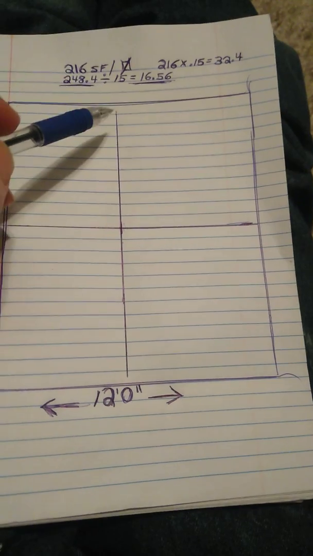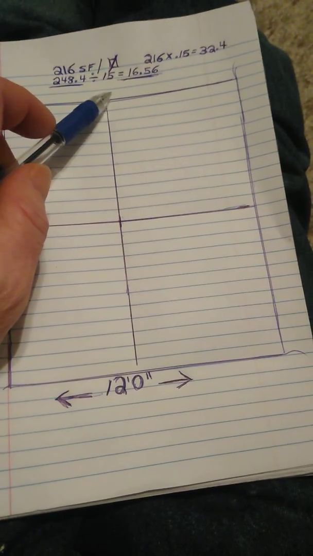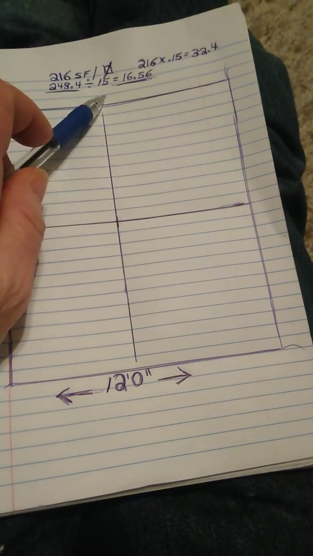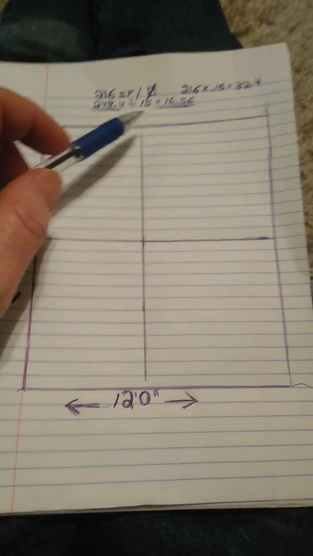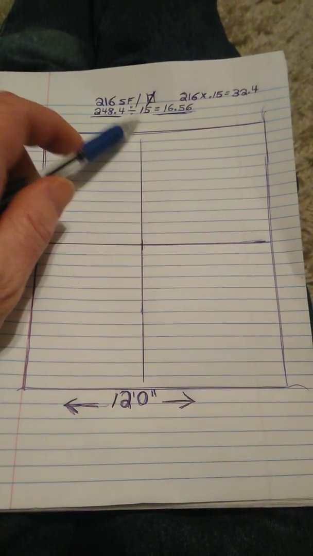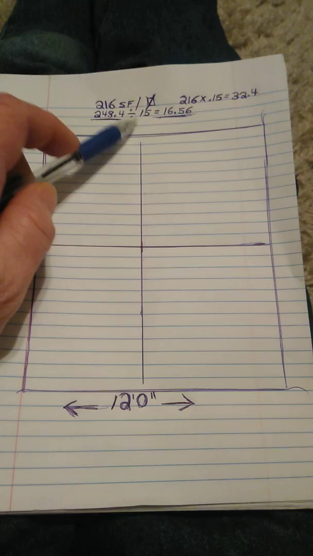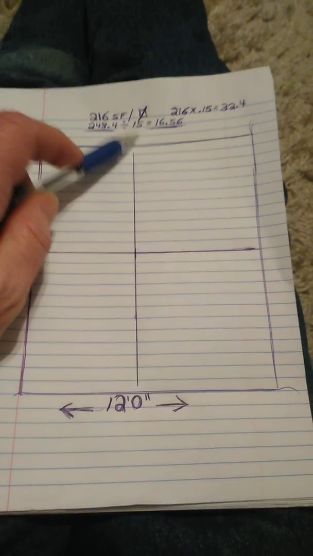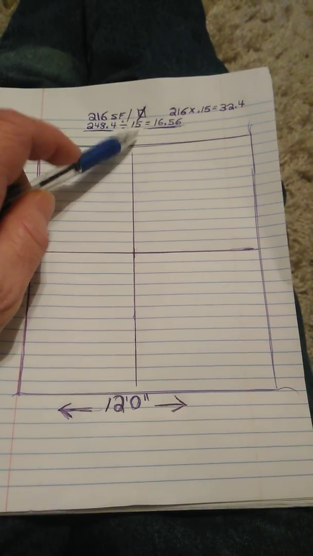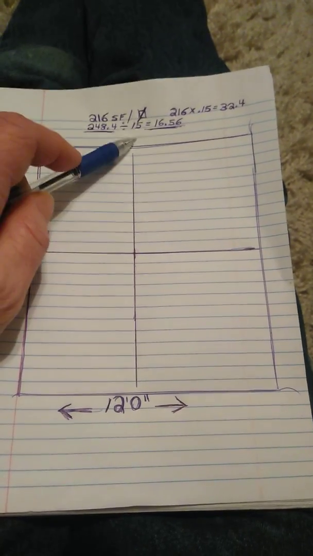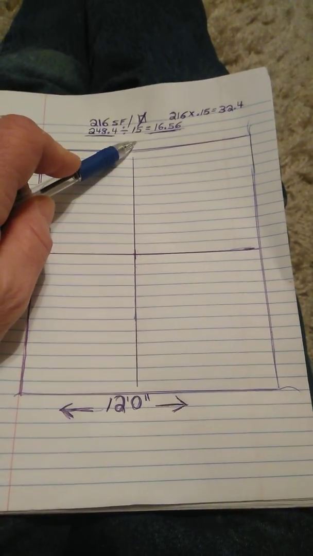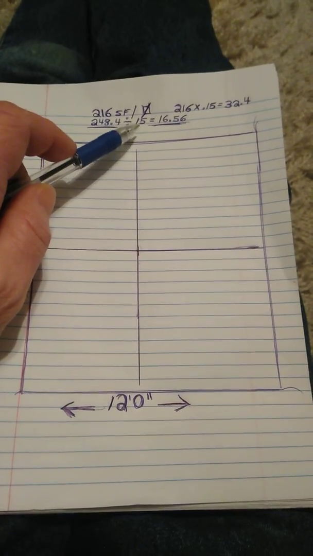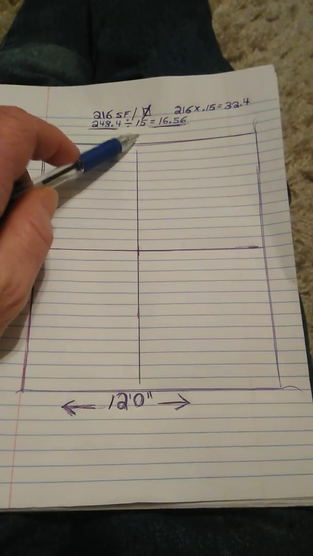A lot of common tile boxes come in 15 square foot per box. So this is the crucial part: whatever tile you pick, you have to find out how many square foot per carton or per box it comes in. This one comes in 15 square foot per box.